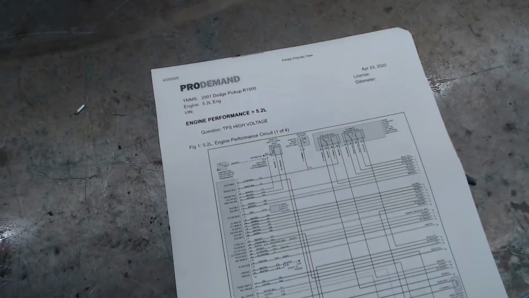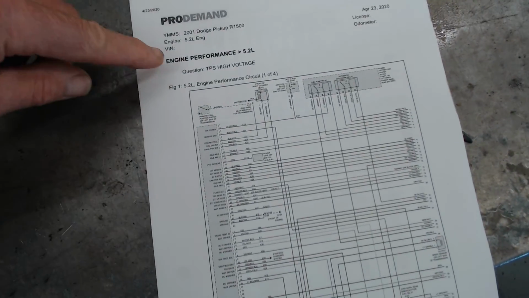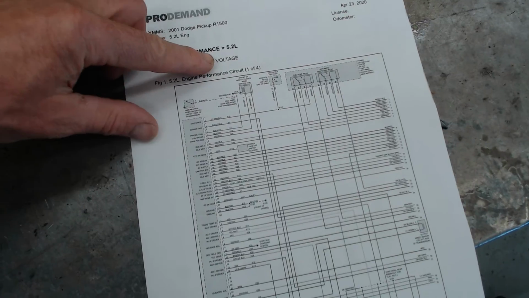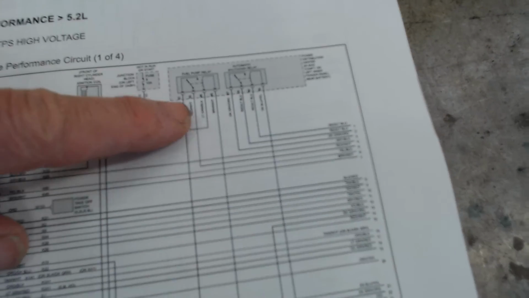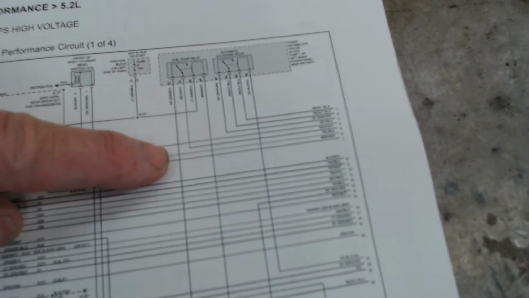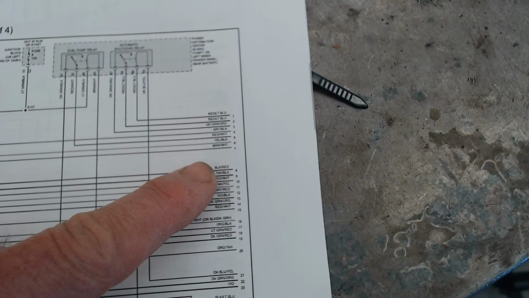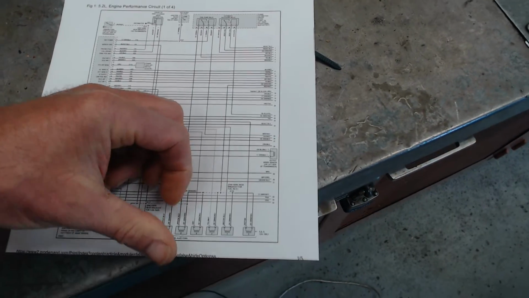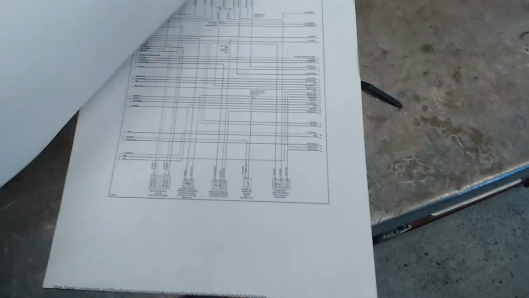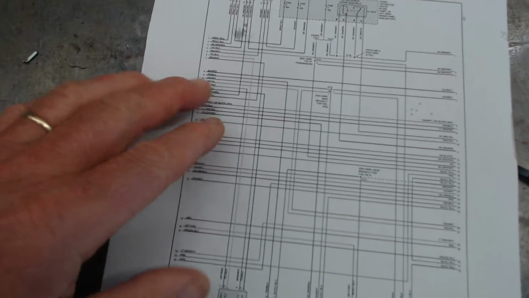Okay, so what I've done here is I've printed the ProDemand engine performance wiring diagram for a 5.2 liter, and I noticed that right here is the fuel pump relay, and I followed this red-white wire, which is number 5 over here. I'm sorry, it's not the clearest to see, but that means we need to go to the second page of the wiring diagram. So here I go to the second page, and there's the red-white wire right there.